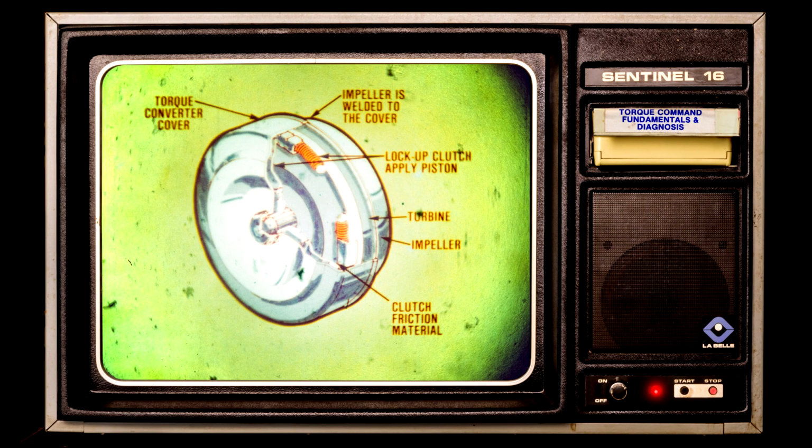When working with Torque Command, you'll see some transmissions that have a lock-up torque converter, like this one. Lock-up eliminates converter slippage at highway speeds, lowers operating temperatures, and improves fuel economy. In any range except drive 3, the lock-up converter operates the same as a conventional converter. Note that the impeller is welded to the engine cover, and it turns at engine speed.